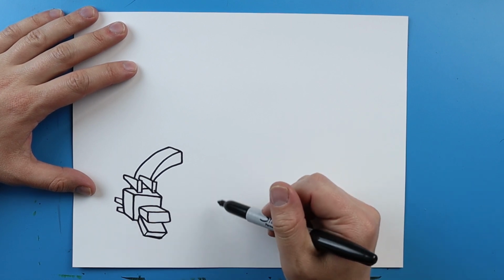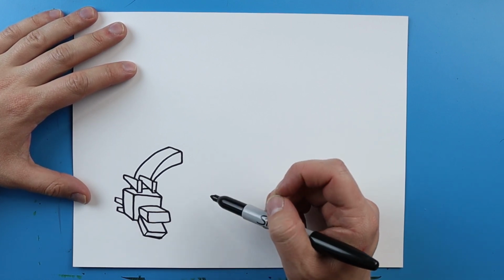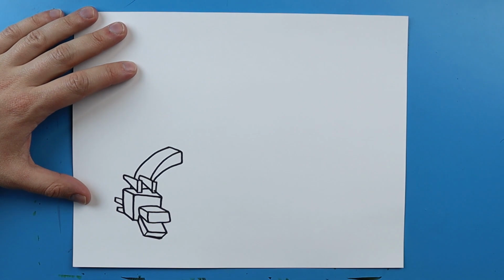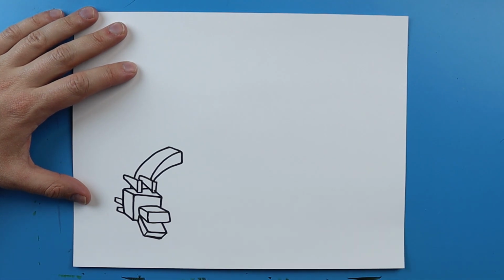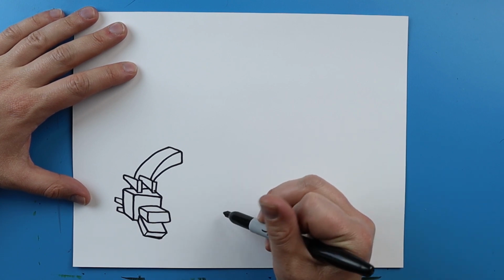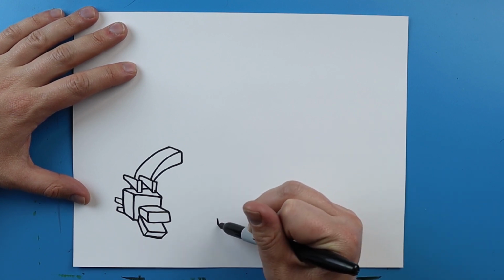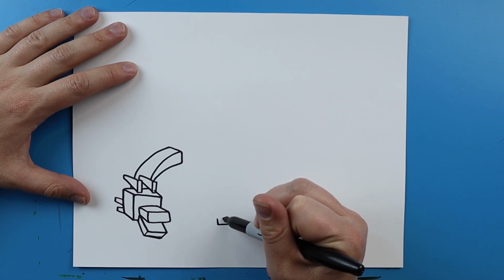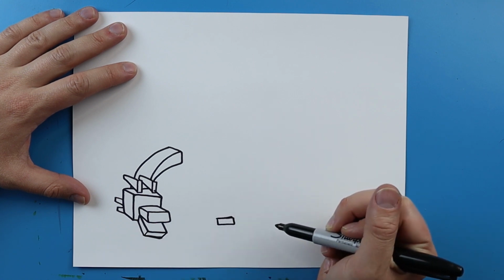Now, I want to make another face over here. So, to draw this one, we're going to keep it kind of similar to this one that we just did, but we're just going to make a few little changes on it. So, first thing is I'm going to start with the mouth again. So I'm going to just draw a line that's just going to go down, over, up, and then over like this.